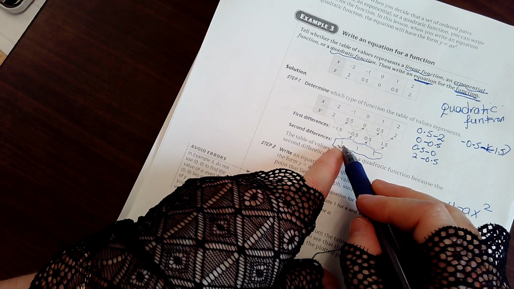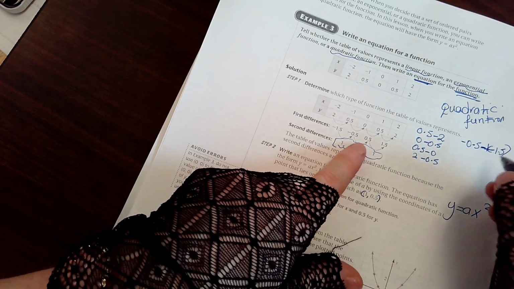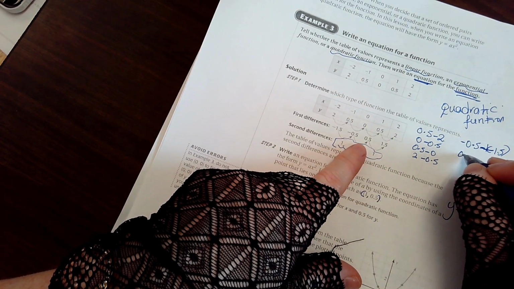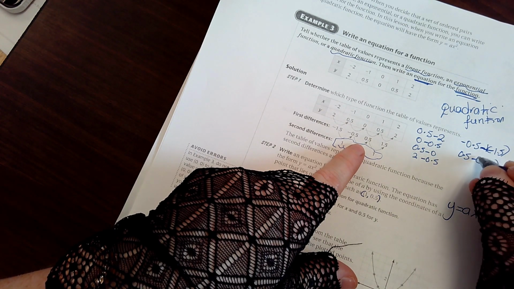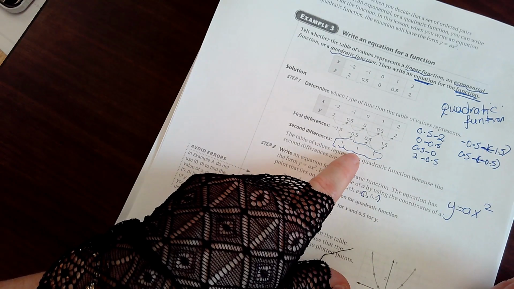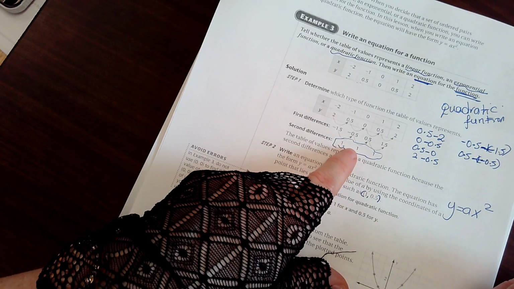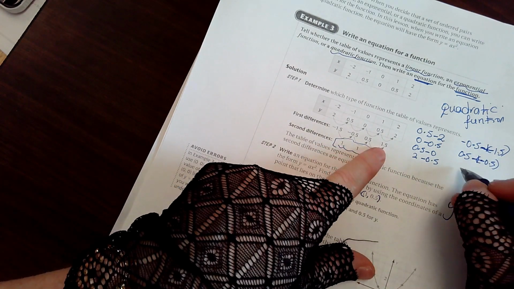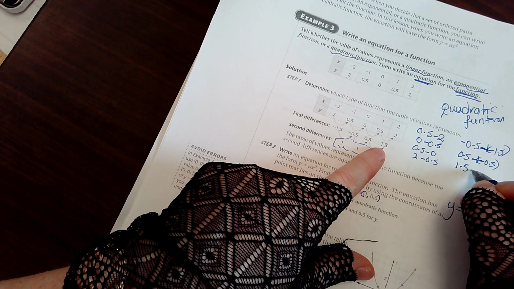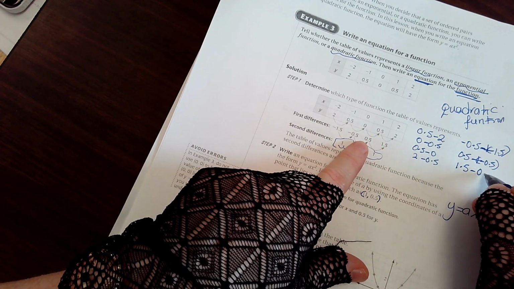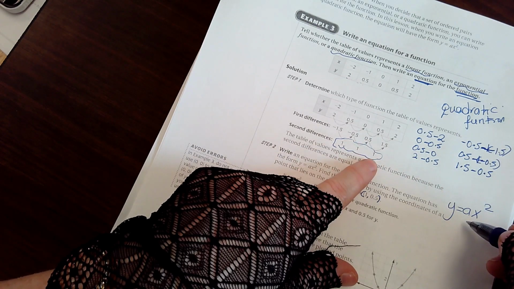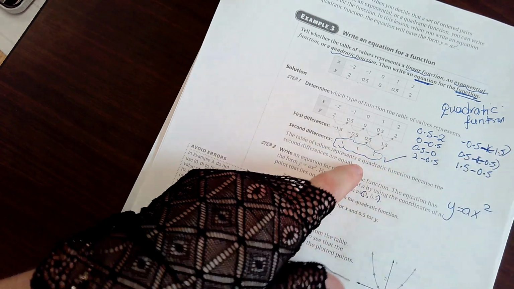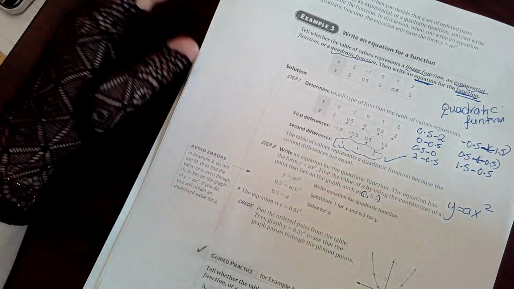Then the next one is 0.5 minus -0.5. A half plus a half is 1. So you can see the first two are the same, and the third one should be the same thing. The second, 1.5, minus the first, 0.5: 1.5 minus a half is 1. So there you go, I've proved that it is a quadratic.